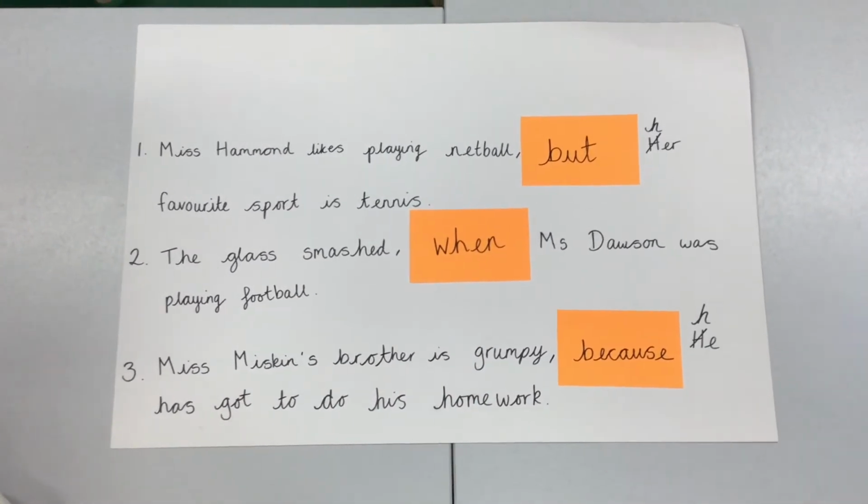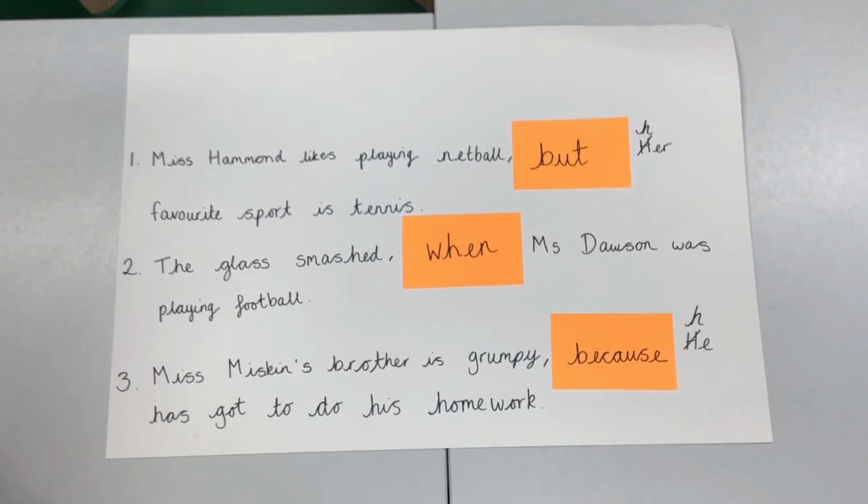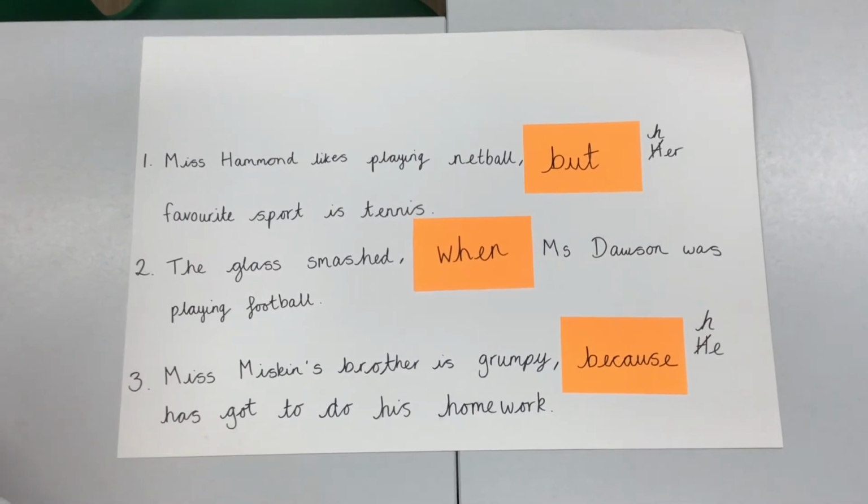Excellent. Thank you, Miss Miskin. I wonder whether you guys at home can think of any other conjunctions. Here we've got but, when and because. I wonder whether you can think of any more.